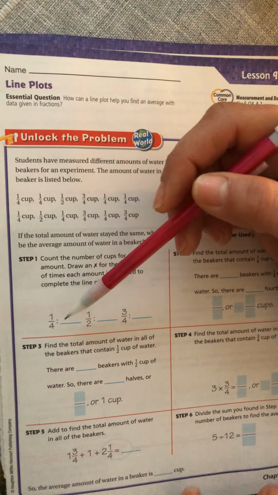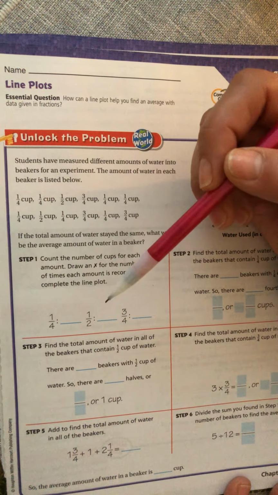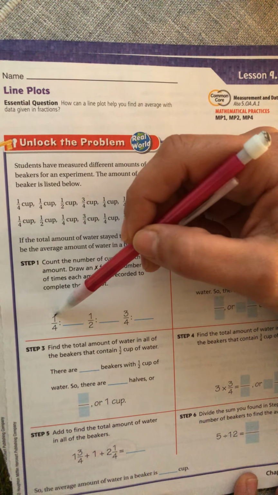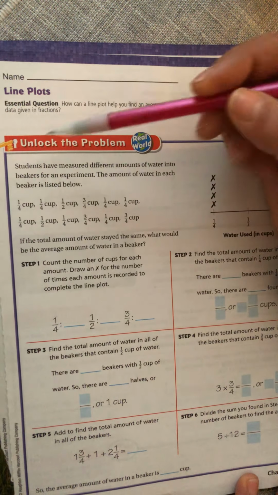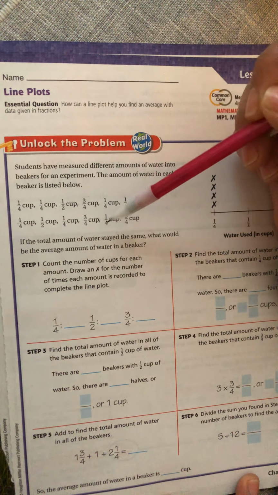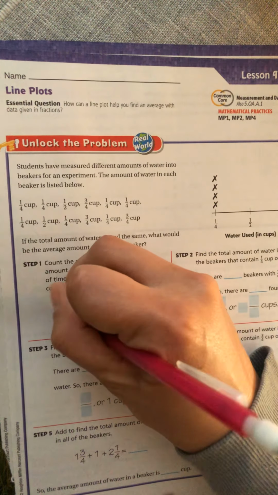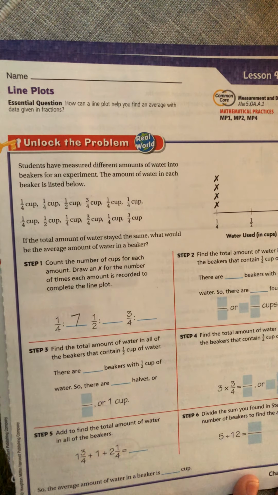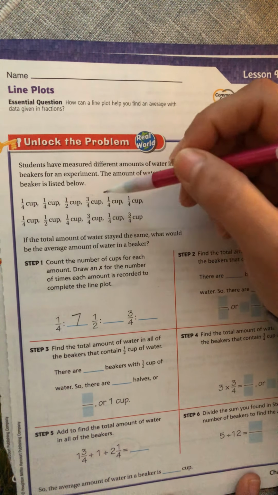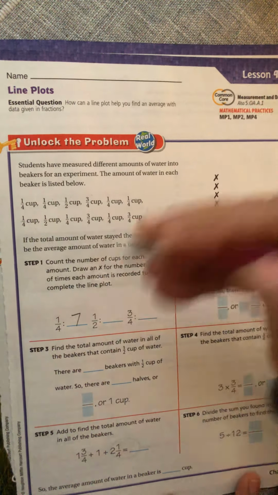So what they're asking us to do is figure out how many 1/4 we have. So how many 1/4 are here? 1, 2, 3, 4, 5, 6, 7. So for 1/4 we have 7. And then for 1/2 we have 1, 2.